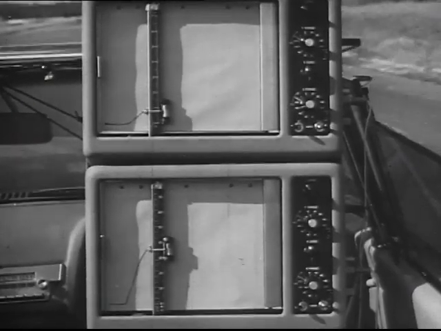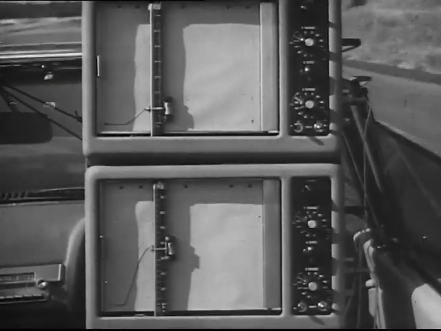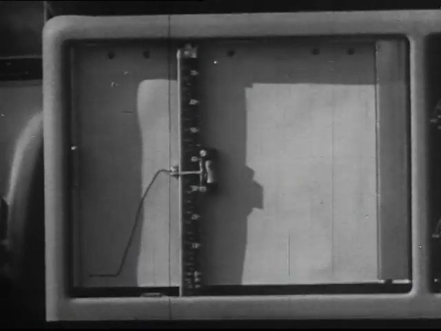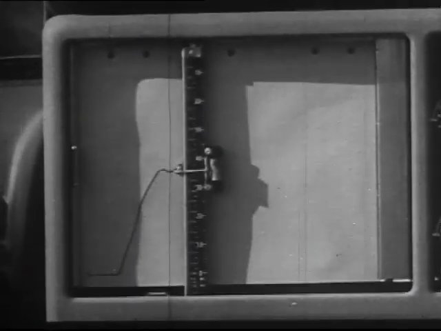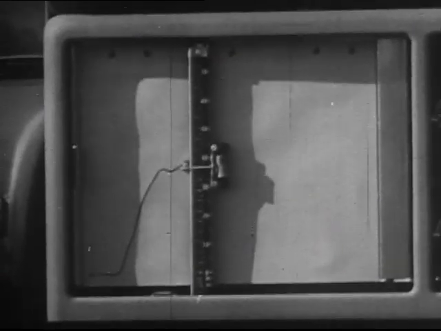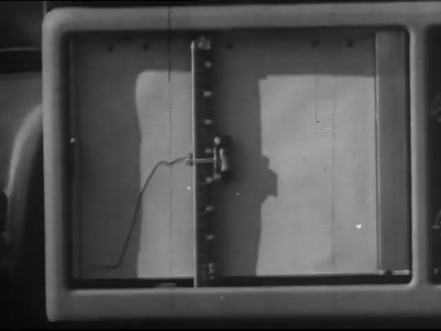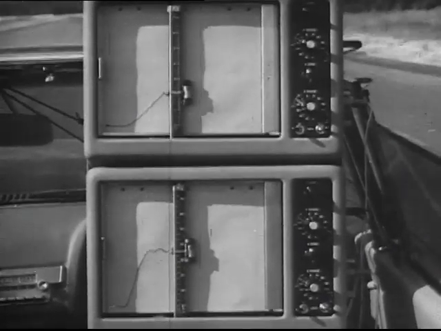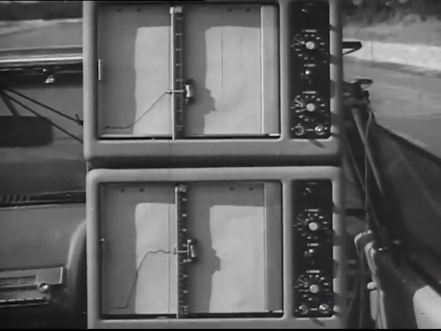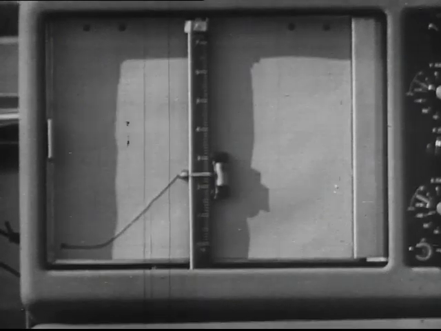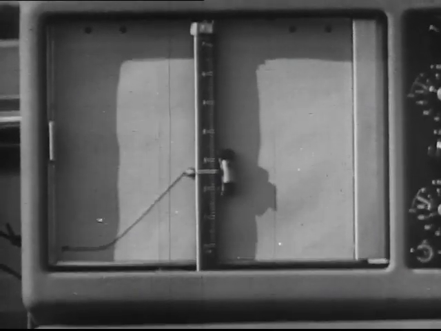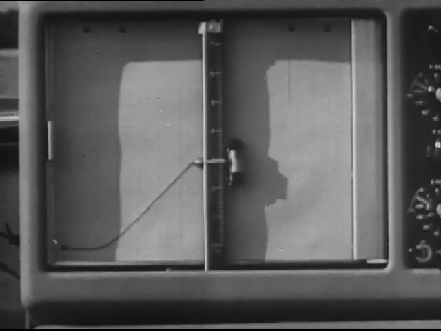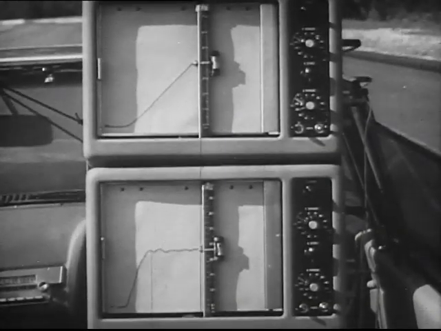Now there I have it. If you watch the pen trace, you'll get a better feeling for how steadily I'm able to keep this speed. It's wavering around 36. Hold it as best I can for a few more seconds. Meanwhile, my odometer is climbing in a straight line, marking the distance. All right, now I'll begin to slow down.